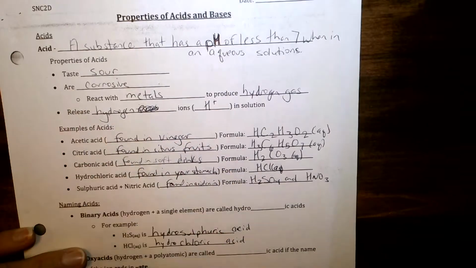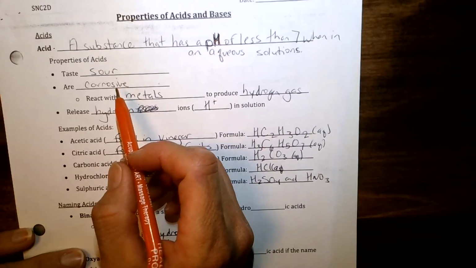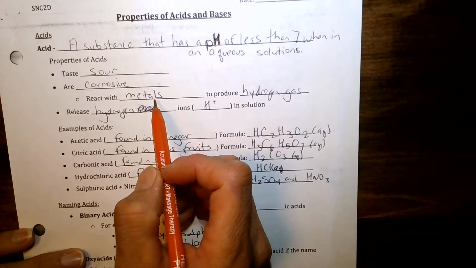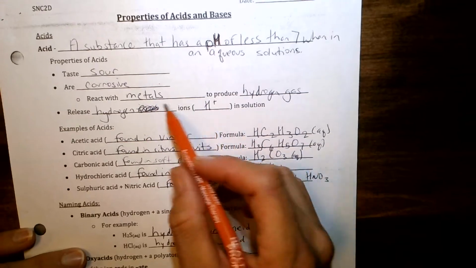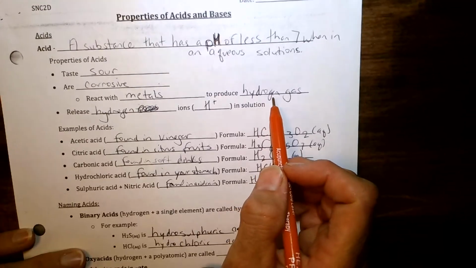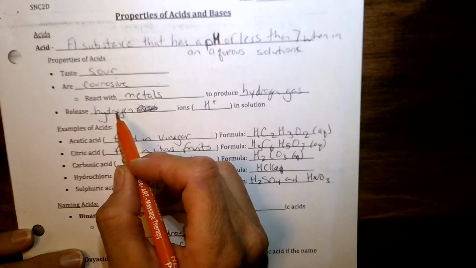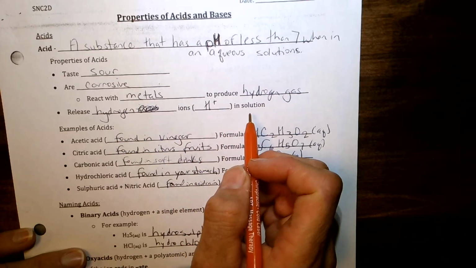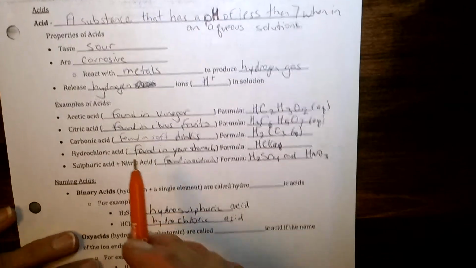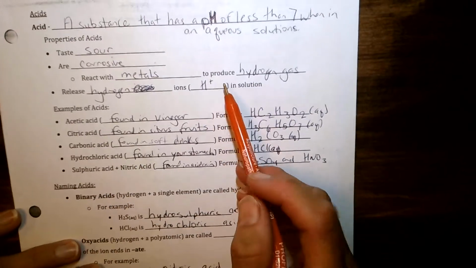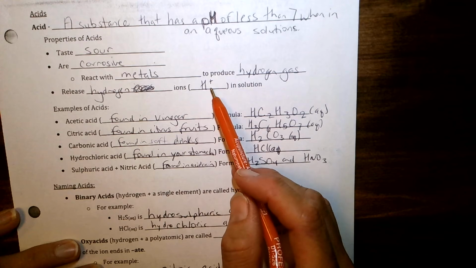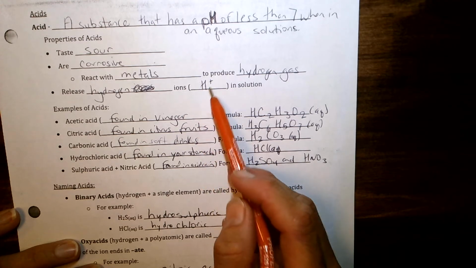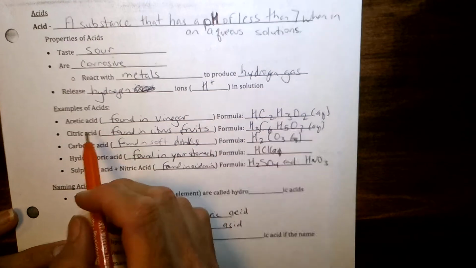Properties of acids. They taste sour, they're corrosive, they react with metals, and when they react with metals, they produce hydrogen gas. So what they do is they release hydrogen ions, so the H+, in a solution, okay? Which means acids have to have hydrogen, okay? So they have that positive hydrogen ion.